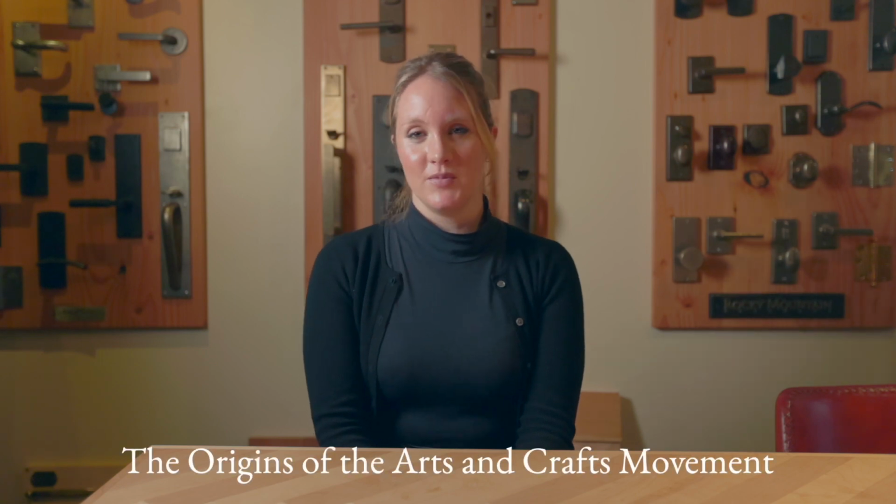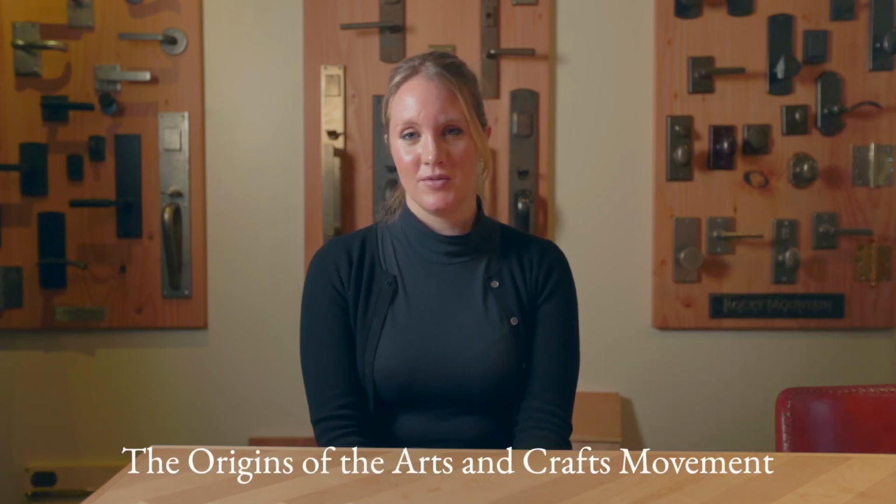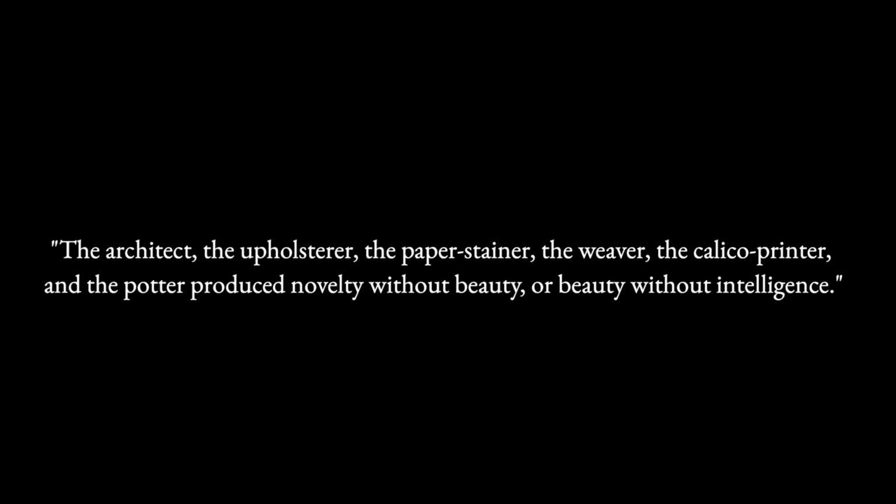The arts and crafts movement can be traced back to the Great Exhibition in London in 1851. At that point, an overly ornamental style had taken over in architecture and in furniture. British architect Owen Jones remarked that the architect, the upholsterer, the paper stainer, the weaver, the calico printer, and the potter produced novelty without beauty, or beauty without intelligence.